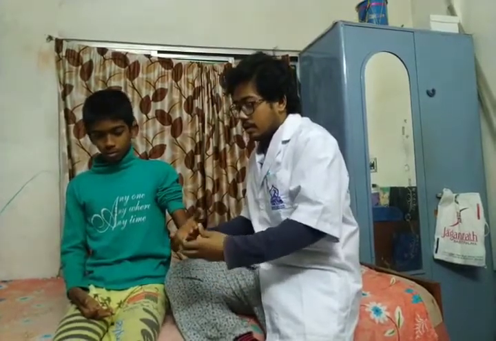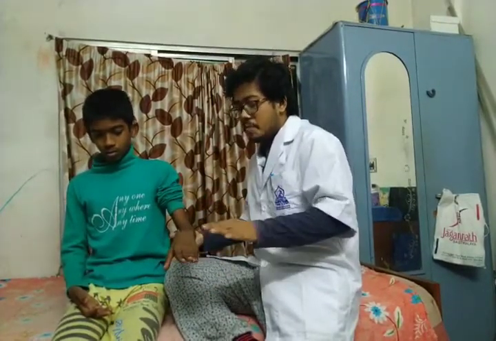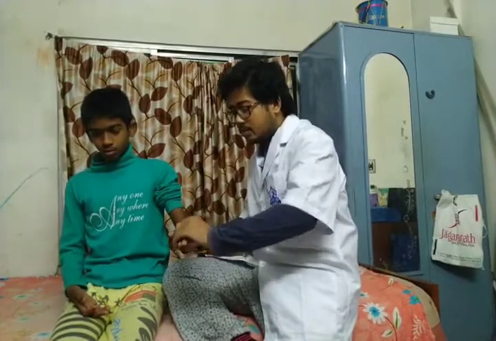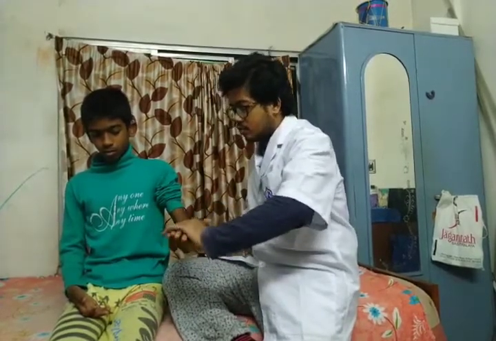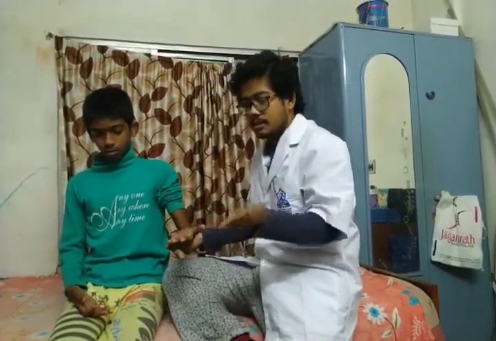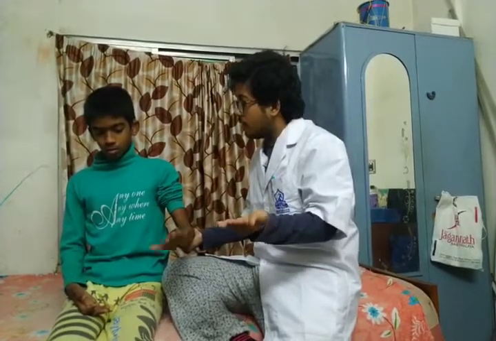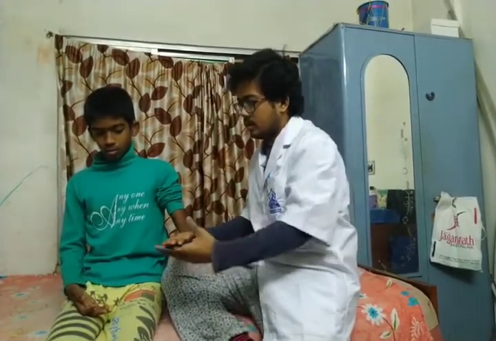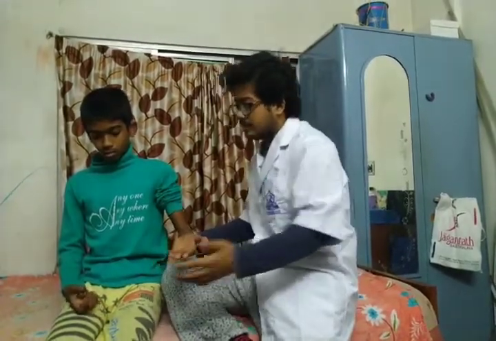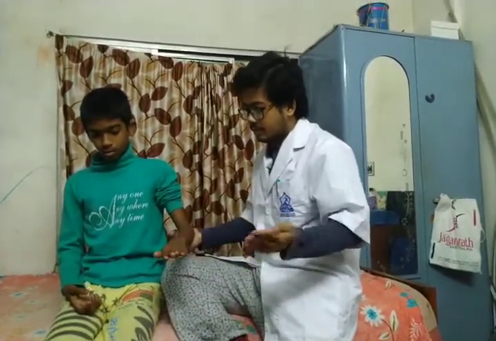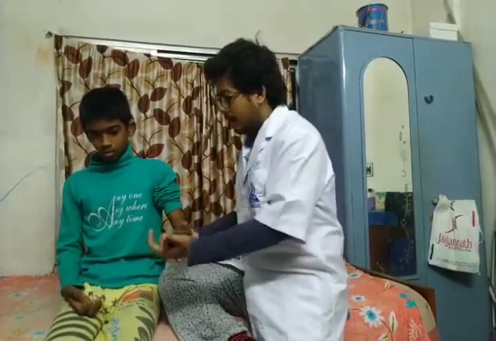Now the movement starts from supination to pronation. The movement is supination to pronation, like you have to do this. Now we go for grade 3: full range of motion without any resistance against gravity. Yes, please do this movement. That is grade 3.